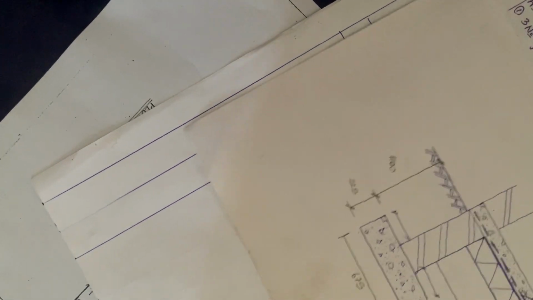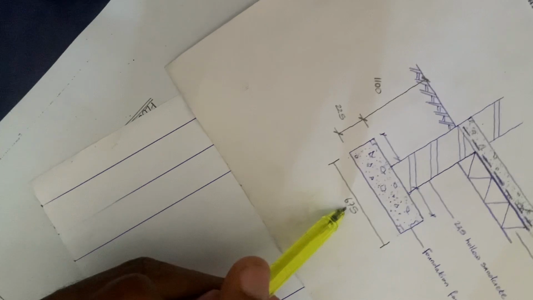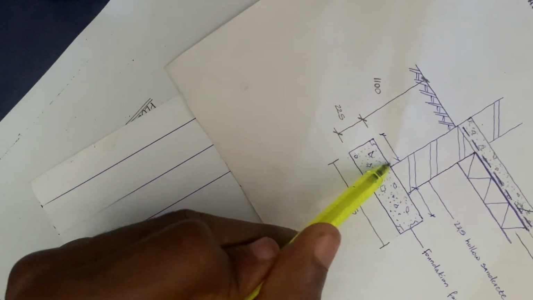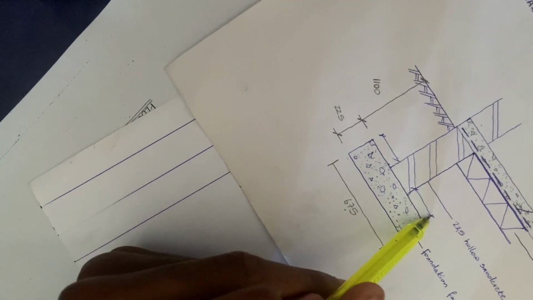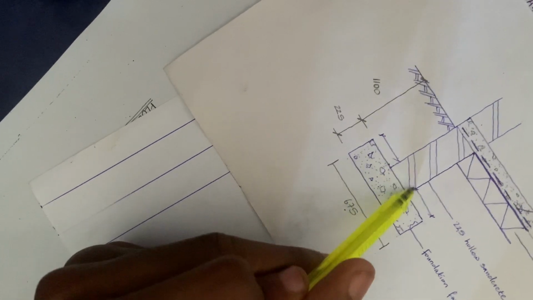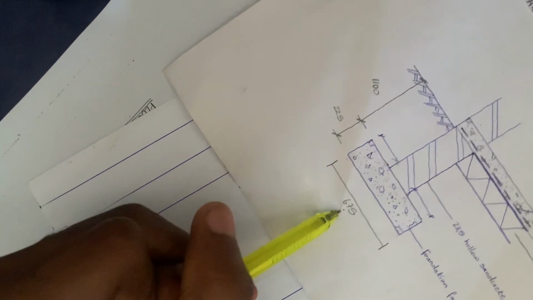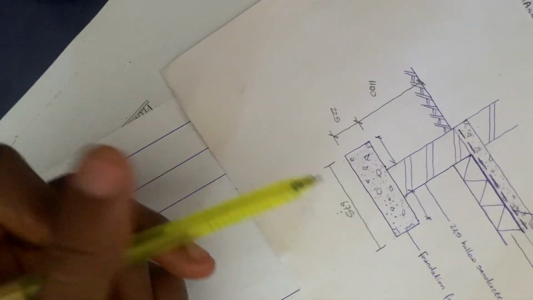Now, if you want to know that we are correct, our value here is 675. 225 plus 225 plus the thickness of our wall 225 will give us 675. So it means that we are correct.